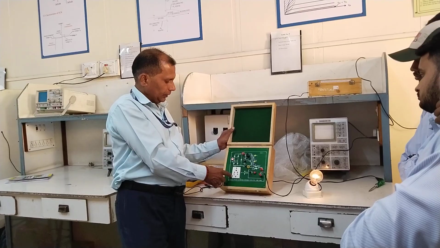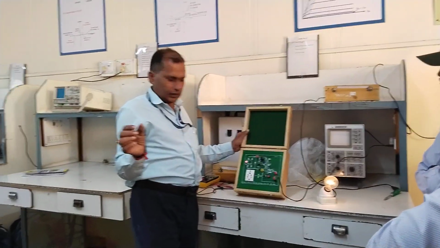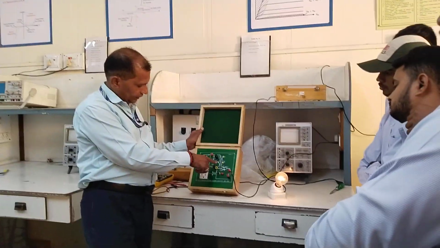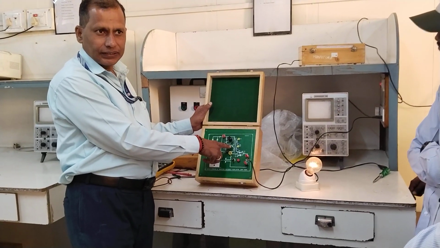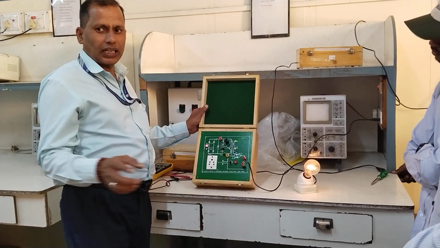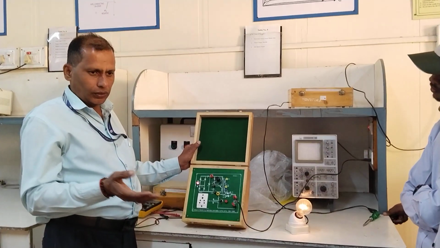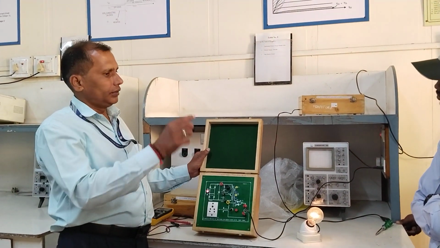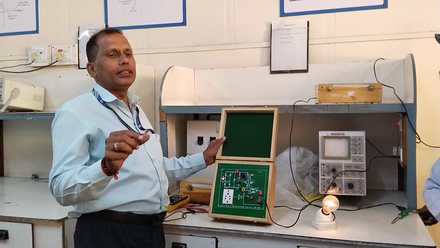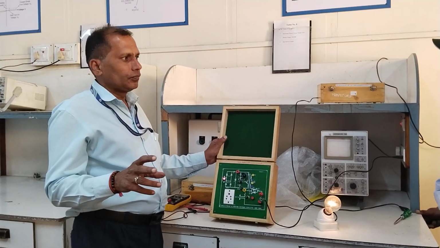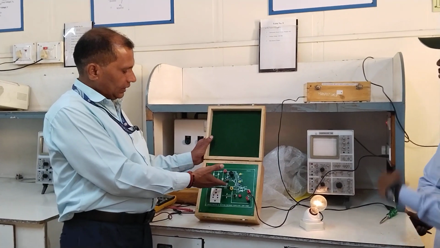I will show you this circuit. This is the UJT triggering circuit. Normally this question is asked, also in the first unit and everywhere: with the help of a circuit diagram, explain the gate triggering circuit of SCR. It is very nicely given here.